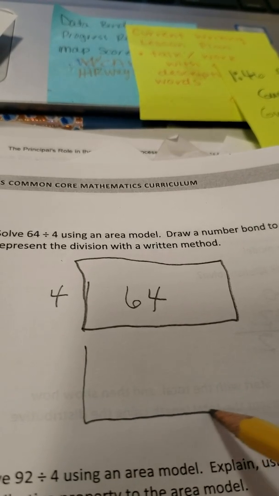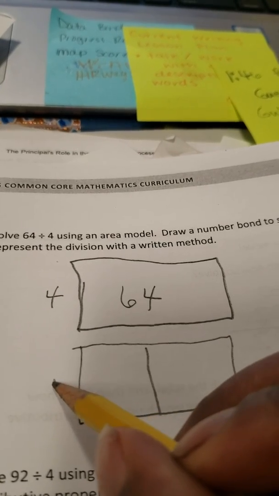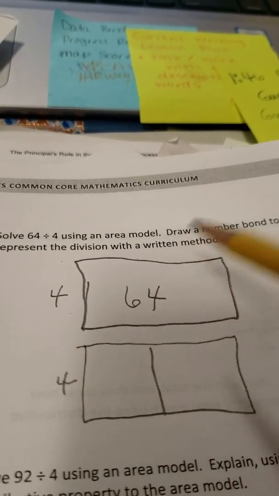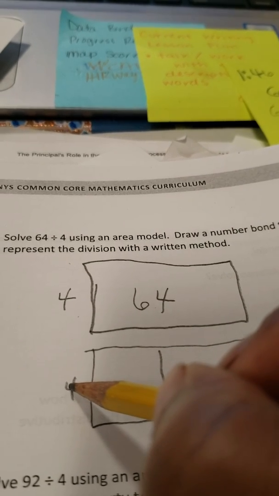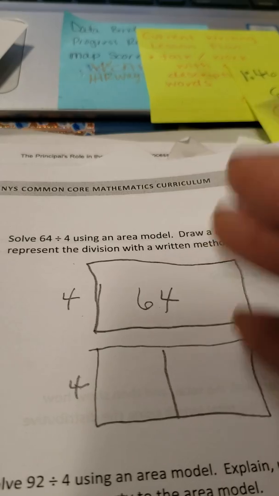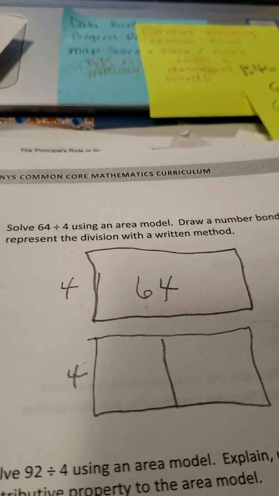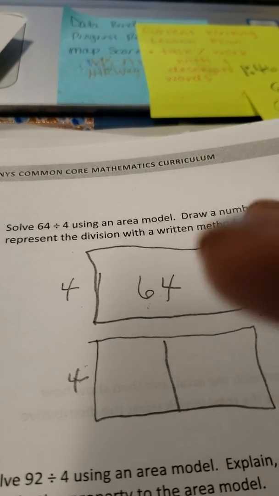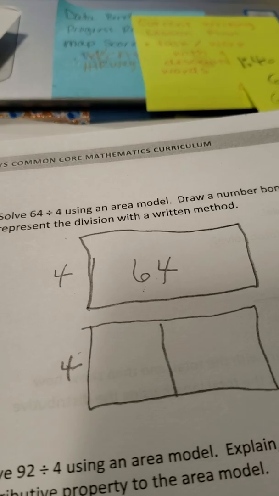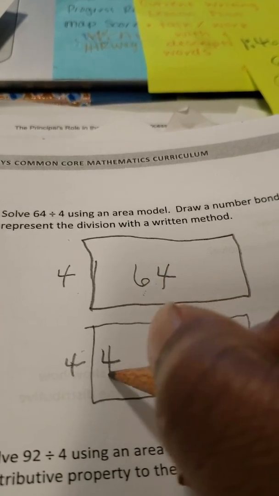And then I'm going to draw another one at the bottom because this is going to be my partitioned area model. I still have the same width of 4, and my area is still 64, but I'm going to decompose the number 64. I'm looking for a number that I can easily divide. If I divide 4 into 60, the students might have a harder time with it. They might not, but I want to bring it down to the 10 that starts with the 4, which is 40. 4 in the tens place.